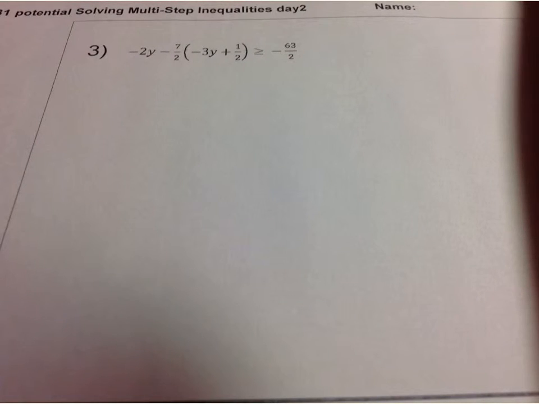Alright, now on number 3. So this is going to be just like number 2, but it's with fractions. So if you think you're comfortable with doing the distributive property, then combining like terms, and then doing your two-step and one-step process, and want to give this one a try, go ahead, stop the video, and then you can go to the answer and see if you got it right.